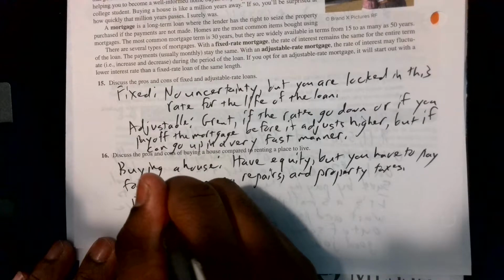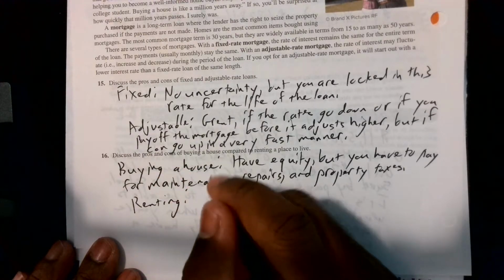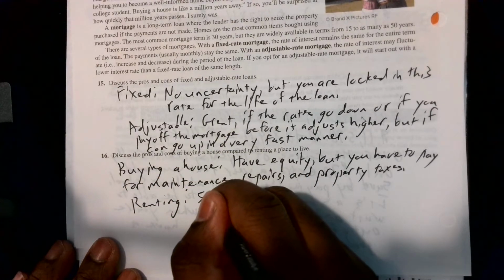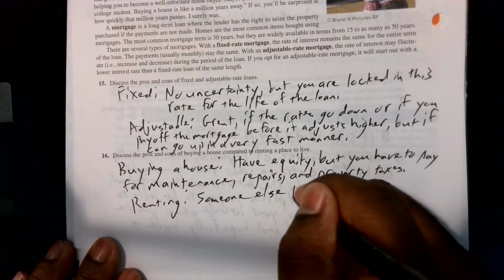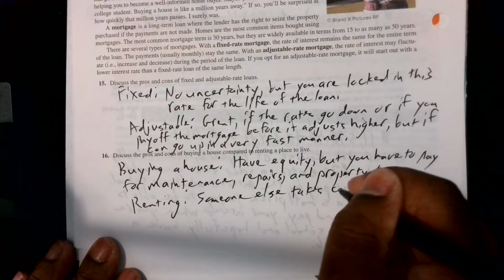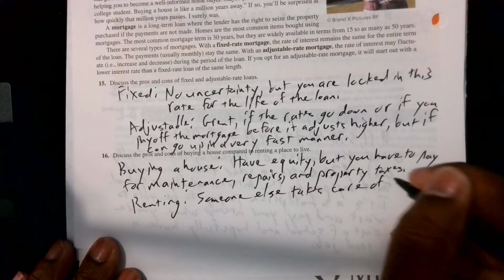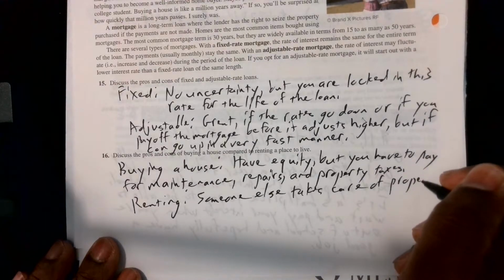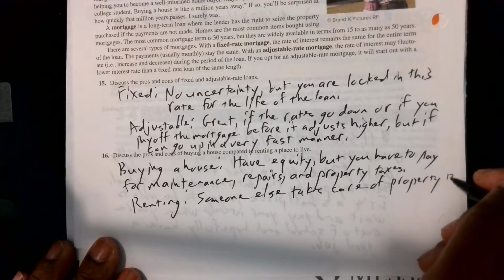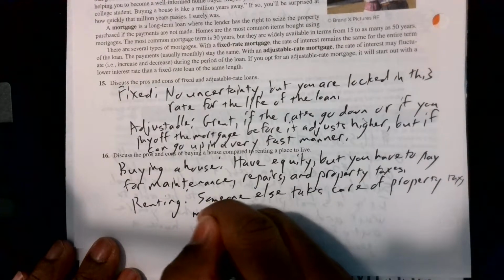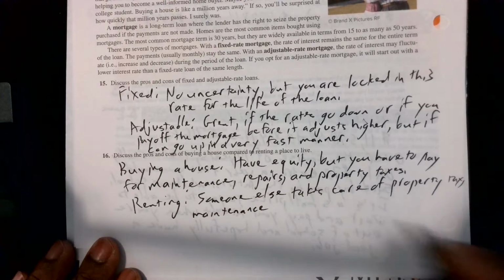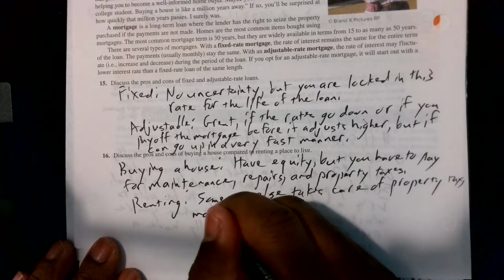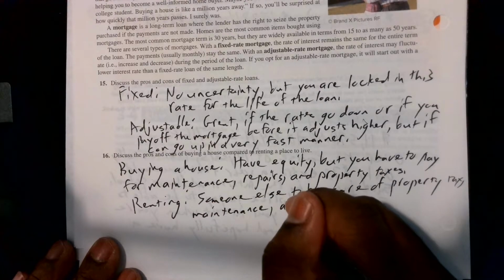Renting, someone else takes care of property tax, maintenance, and repairs.